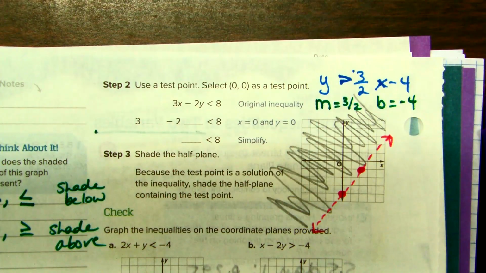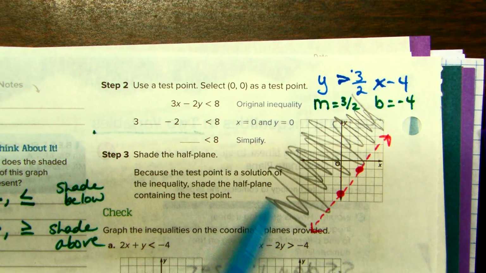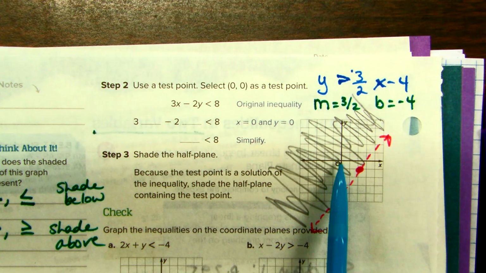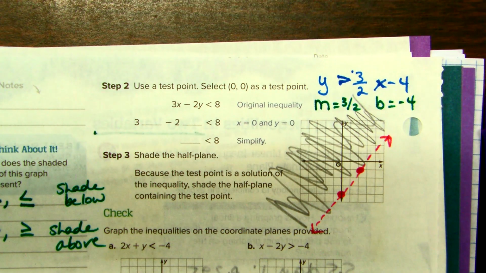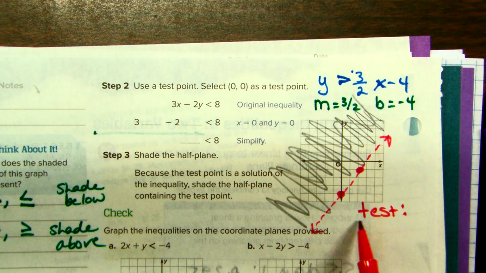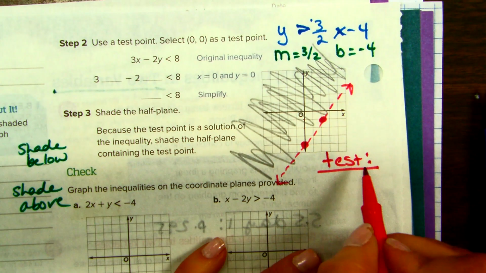That's it. So what that means, understand this, guys, is that any point in this shaded area that I choose, if I picked any point and I plugged in the x value and the y value, I would get a true statement. And that is a way of testing these. I am not requiring you to test them. I want to show you how to test your answer. And then I'll tell you how I think you could see this on your test.